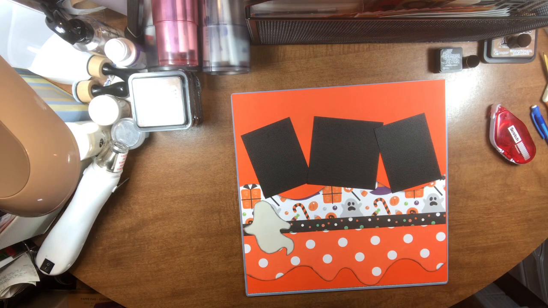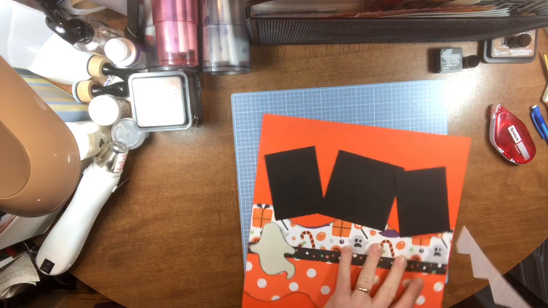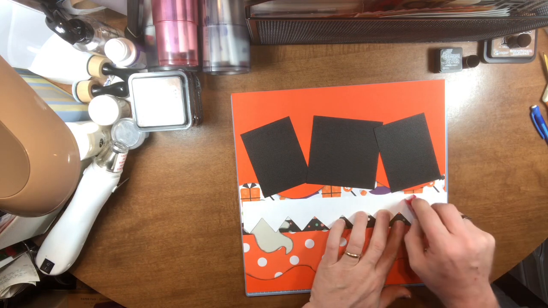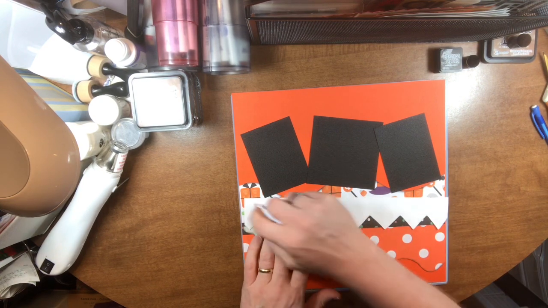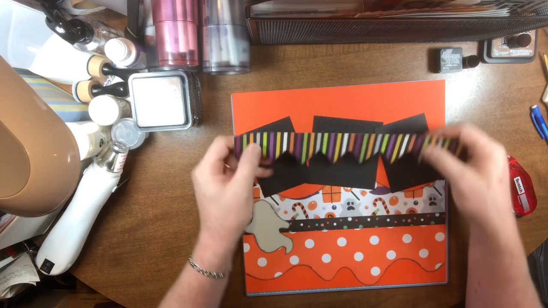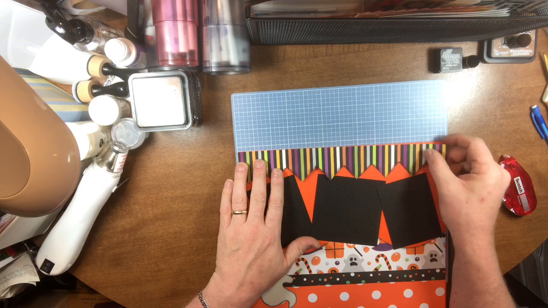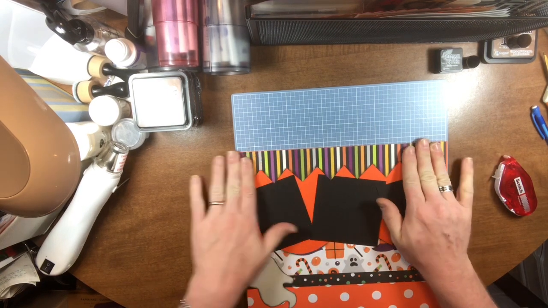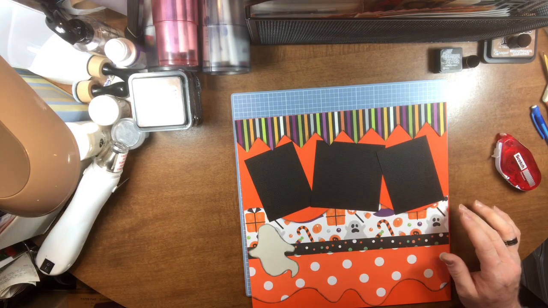Okay, and now our last strip is our stripe paper. Now this paper isn't double-sided paper, so we just had one side to work with. But what I'm doing is I'm kind of, as you see, I'm just doing it along the top here. I'm not getting the points down. The reason for that is when I come back later and put my photos on here, or if I end up selling this layout, I can just tuck my photos.